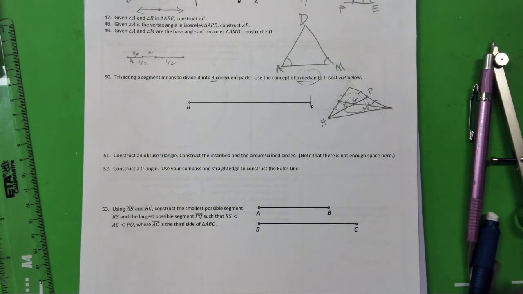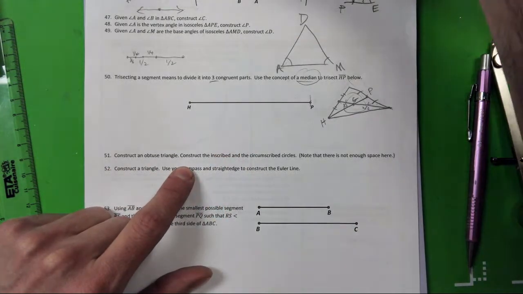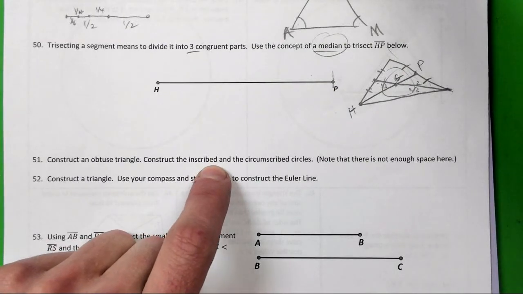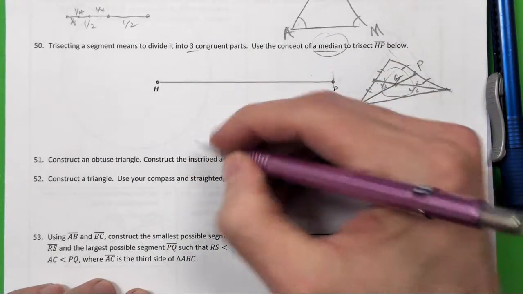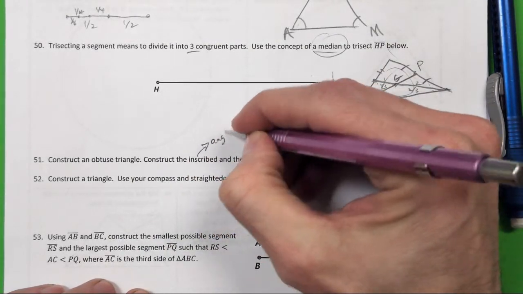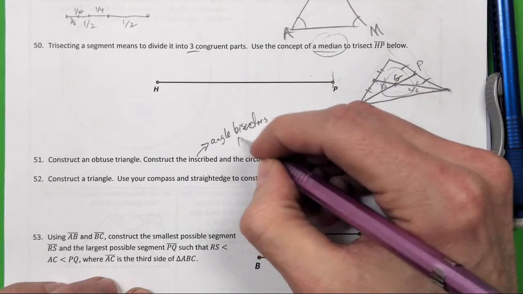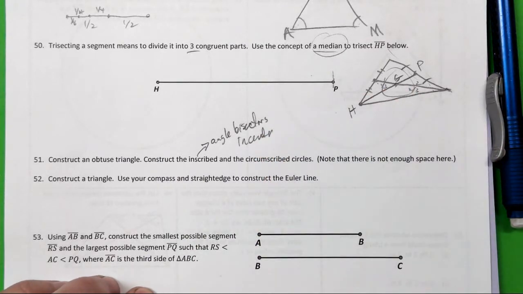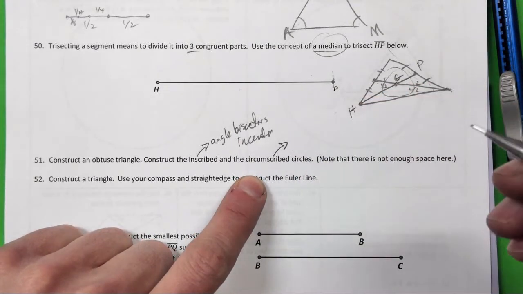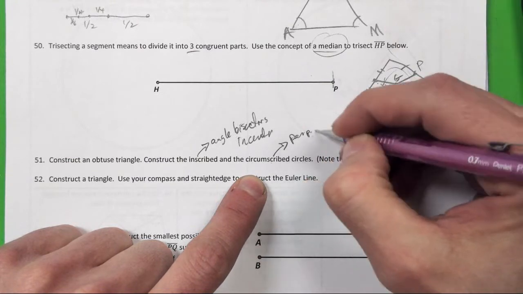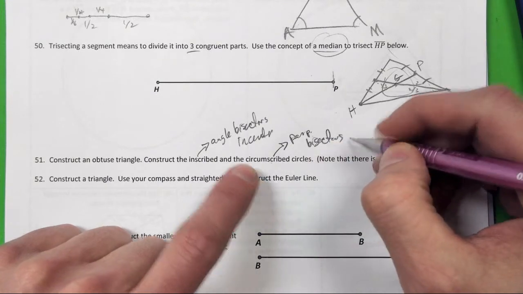So on 51, we are constructing some sort of obtuse triangle, and then we want to construct with our compass and our straight edge an inscribed and a circumscribed circle. So for the inscribed circle, we need the angle bisectors. And the angle bisectors make our incenter. And then for the circumscribed circle, we're going to construct the perpendicular bisectors, because that's going to give us our circumcenter.